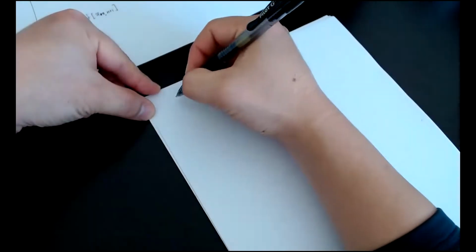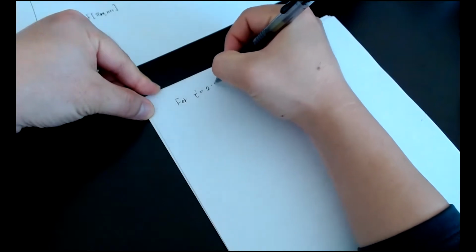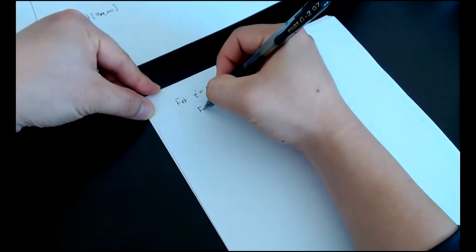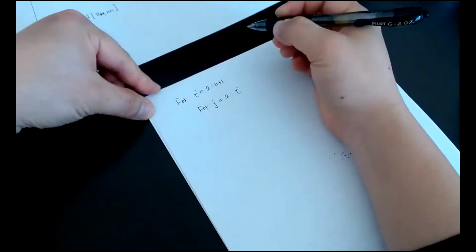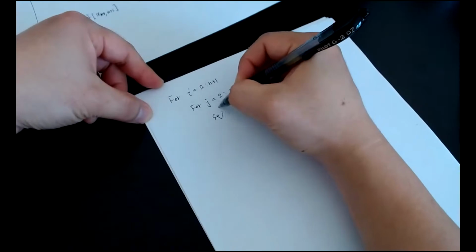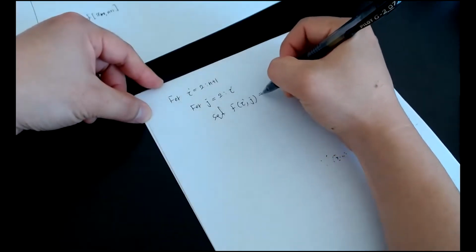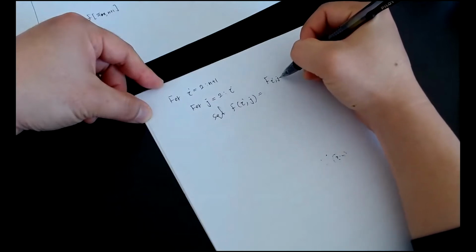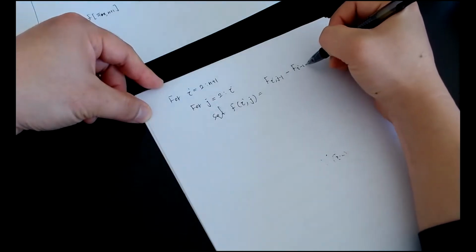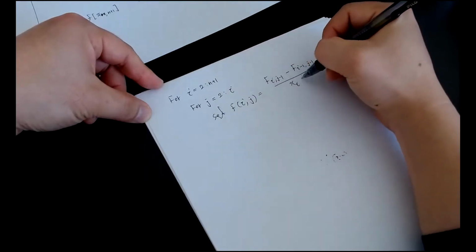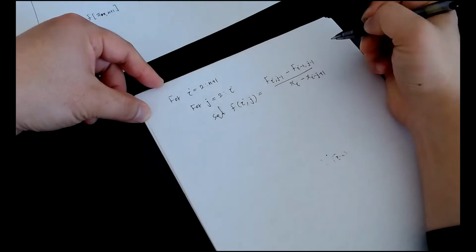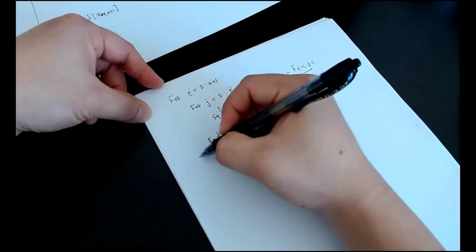So let me explain the code. Here i goes from 2 to n plus 1, and j goes from 2 to i, and then set f of i comma j equal to f of i comma j minus 1 minus f of i minus 1 comma j minus 1, over x i minus x i minus j plus 1, and then end and end.